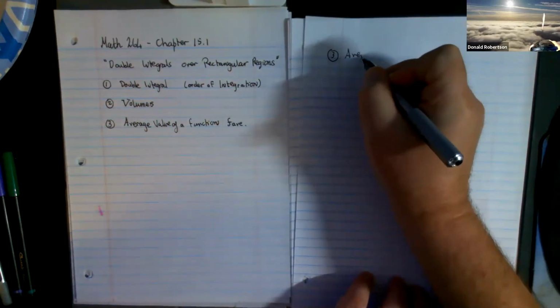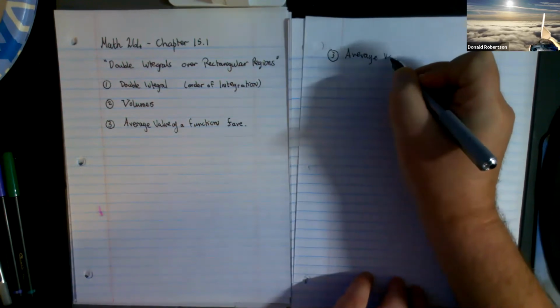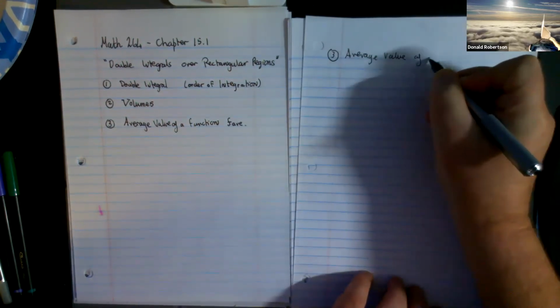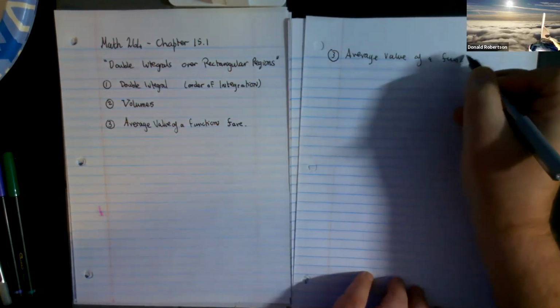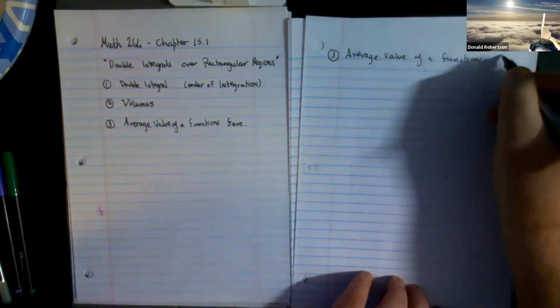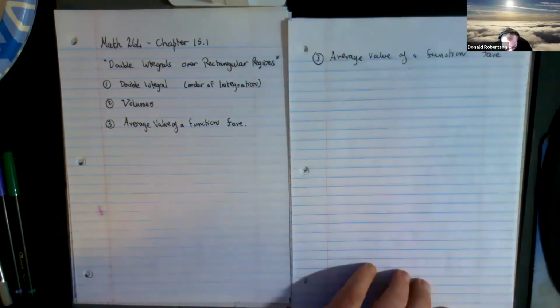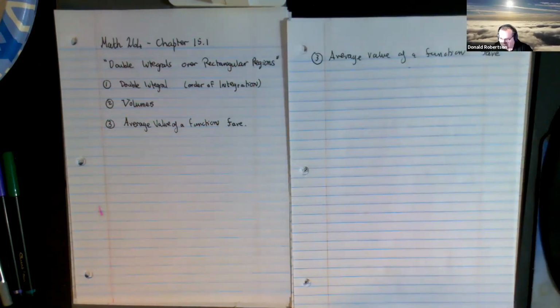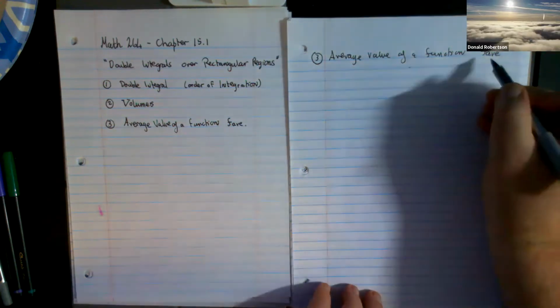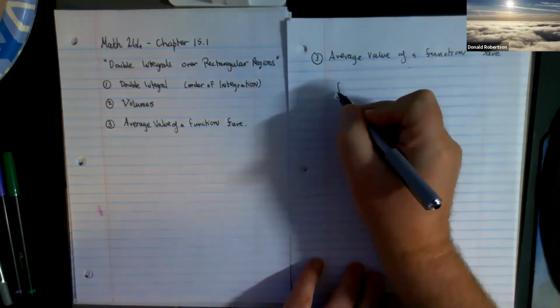So, average value of a function. A lot of textbooks, this one in particular, always looks to me like you're trying to say fave. I've got a favorite, fave, but it's actually the average value of a function.